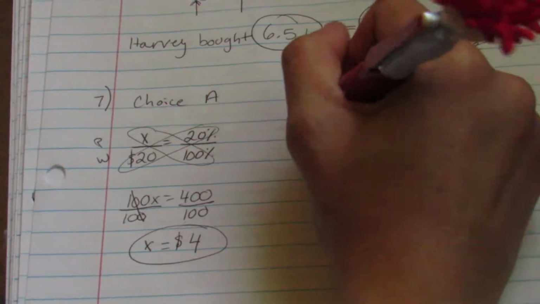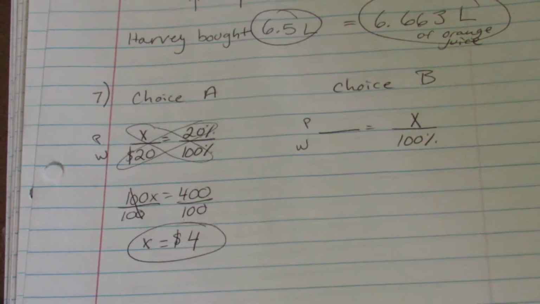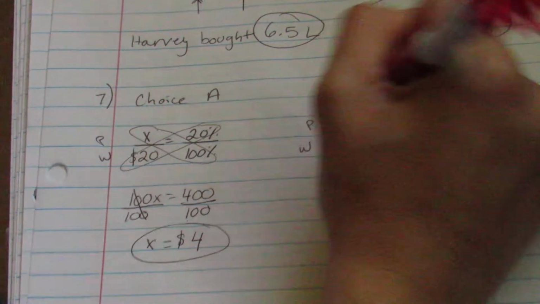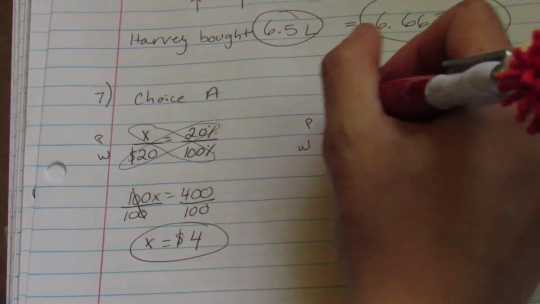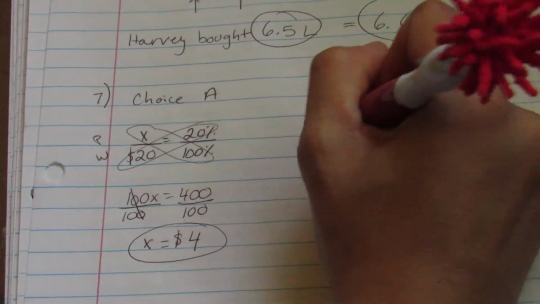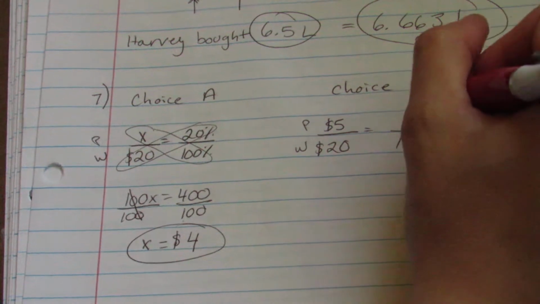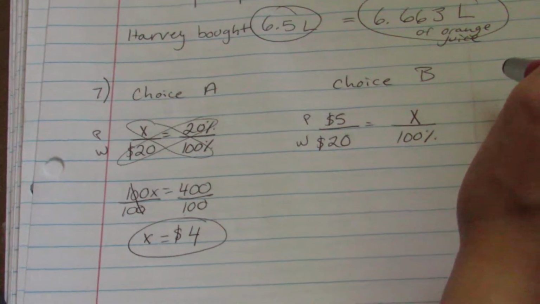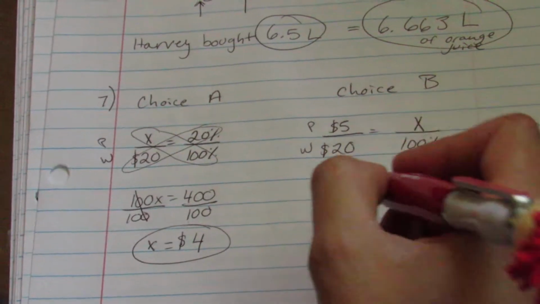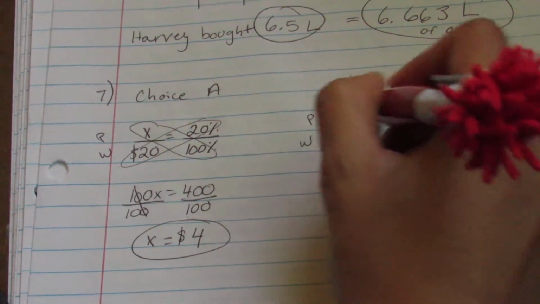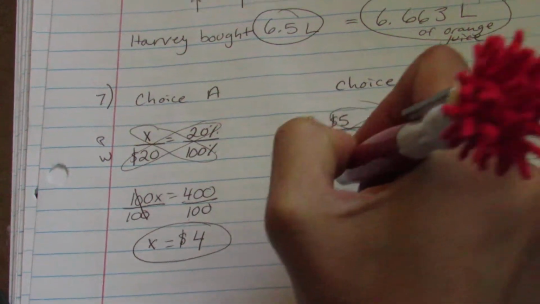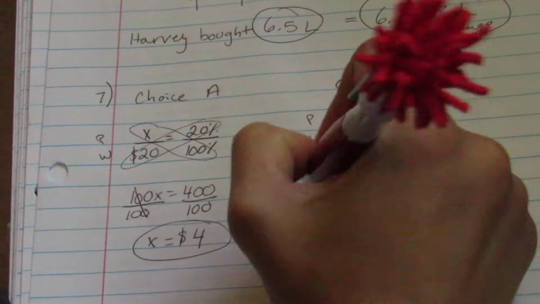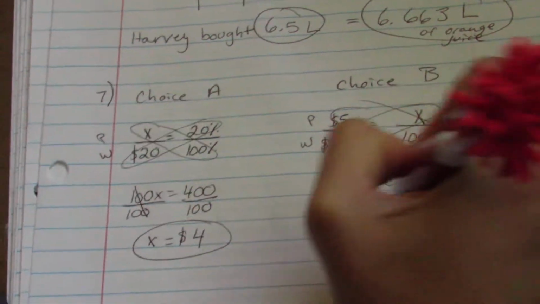So $5, what do you think that is? My part or my whole? That's my part. Good. So $5 is the discount or the coupon off of a $20 purchase. So this X is going to tell me how much $5 is percentage wise, how much that $5 coupon is. So if I cross multiply, I get 20x is equal to 500, divided by 20 on both sides.